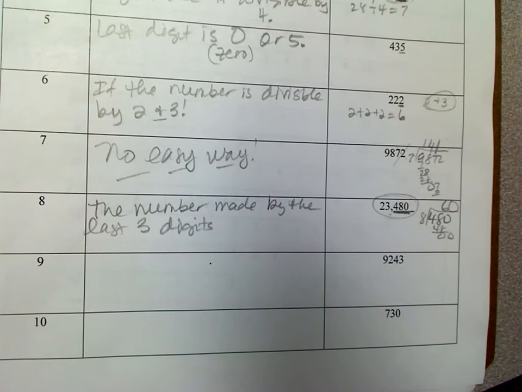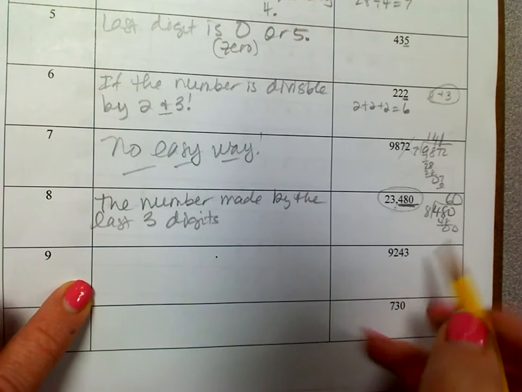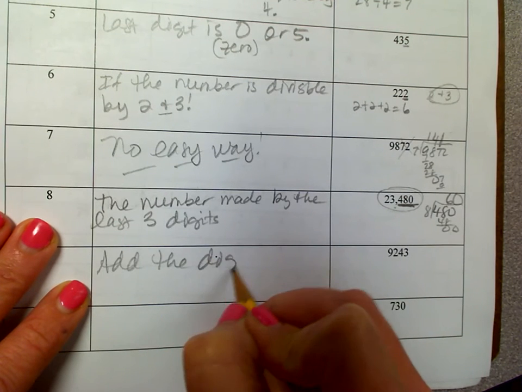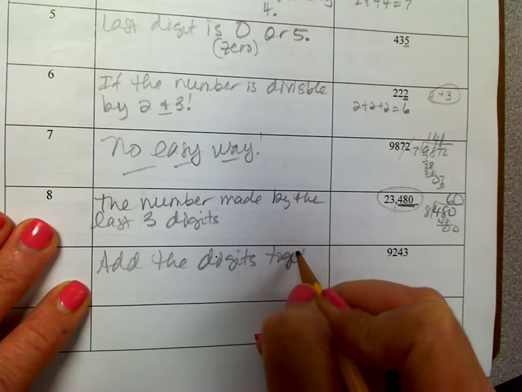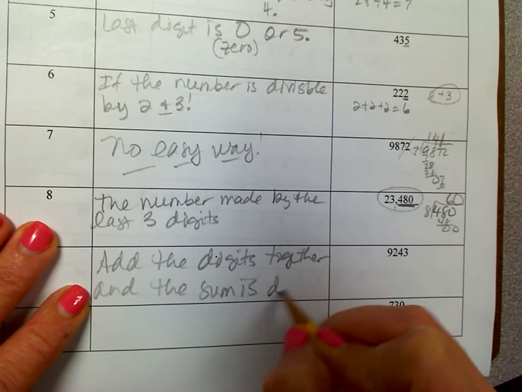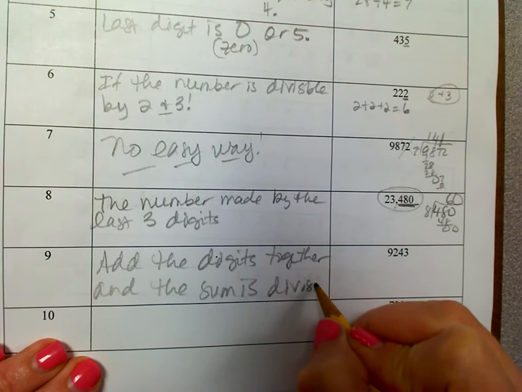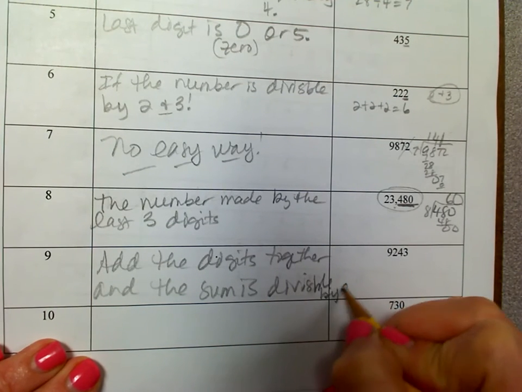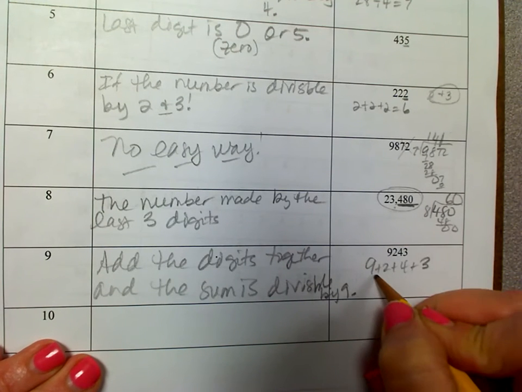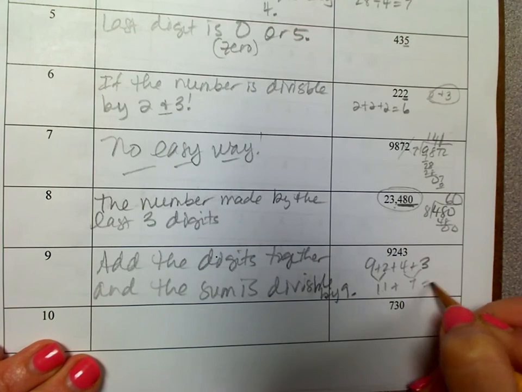9. 9 is going to be similar to 3. If you add the digits together, and 9 goes into the sum. So add the digits together, and the sum is divisible by 9. So 9 plus 2 plus 4 plus 3. 9 plus 2 is 11, plus 7. 11 plus 7 is 18.